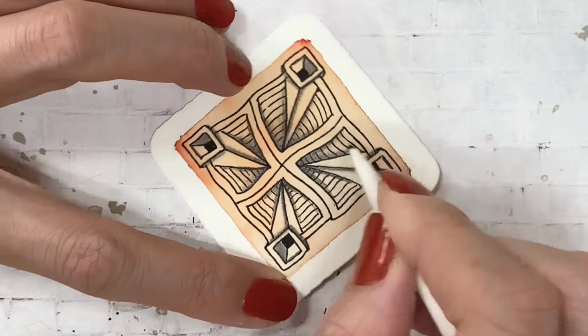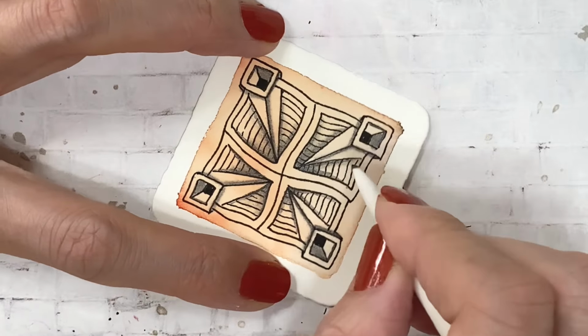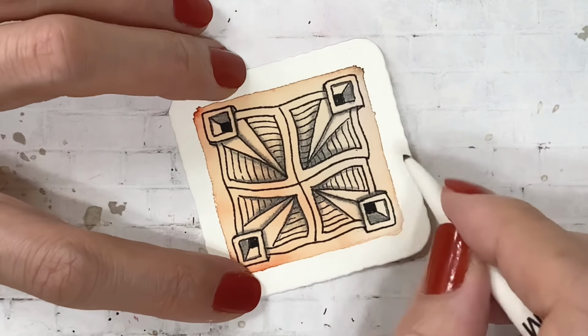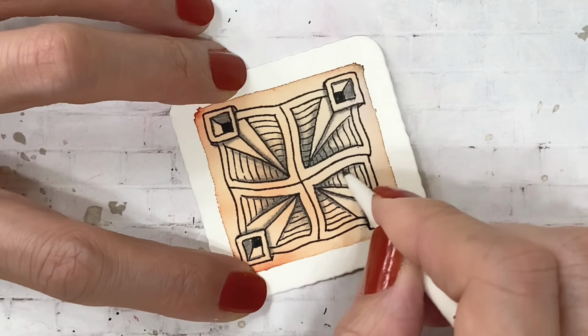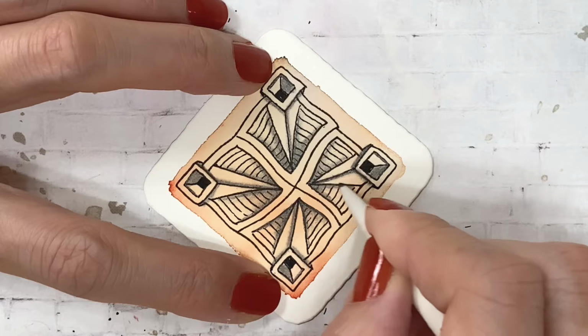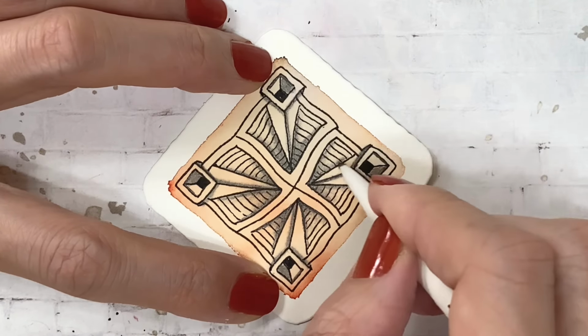You're trying to draw a cat and you're like, oh, this is not the cat I want. My cat is much cuter. But hey, this is just a bunch of squares and lines. Who cares how it turns out? It's gonna be beautiful. You're having fun. That's what I love about Zentangle.